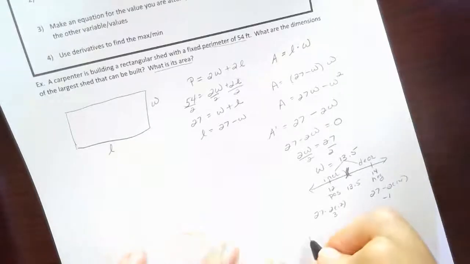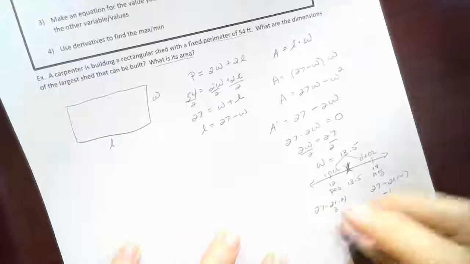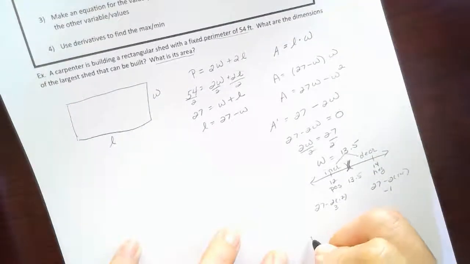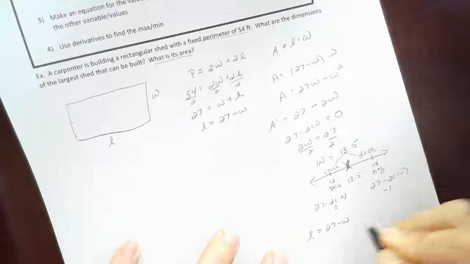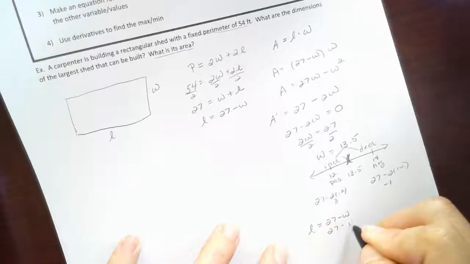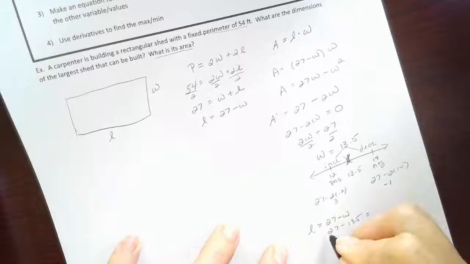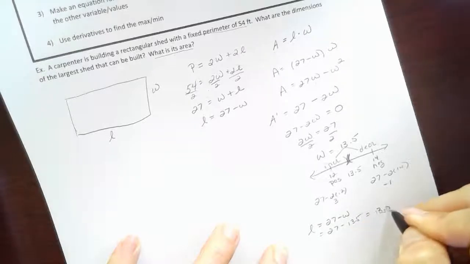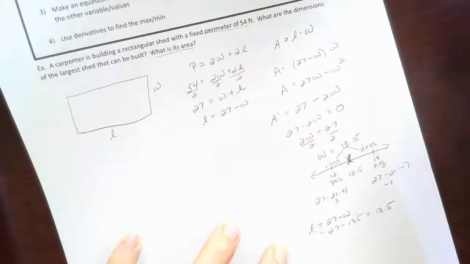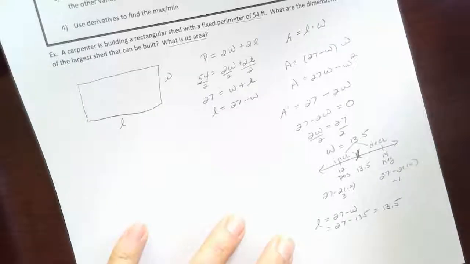So then if the width is going to be 13.5, I'm going to go back up to this equation where it says L is equal to 27 minus W, and replace the W with the 13.5, and that means the length will also be 13.5. So apparently this is going to be a square shed.